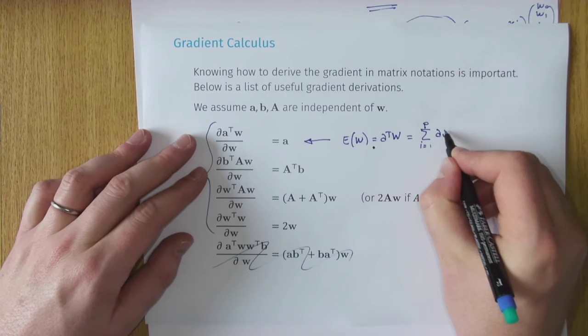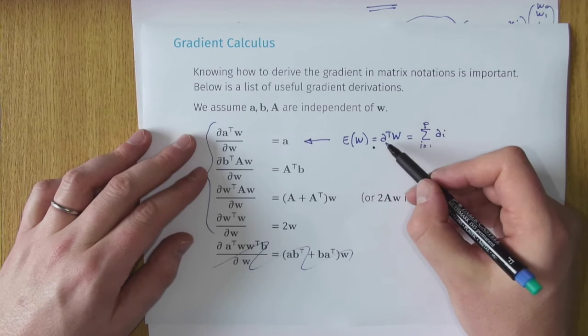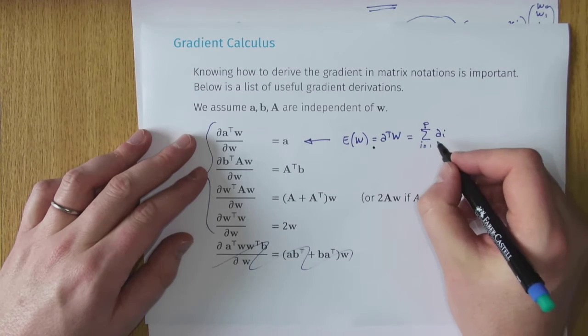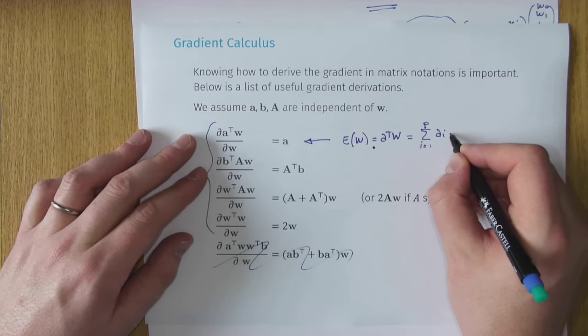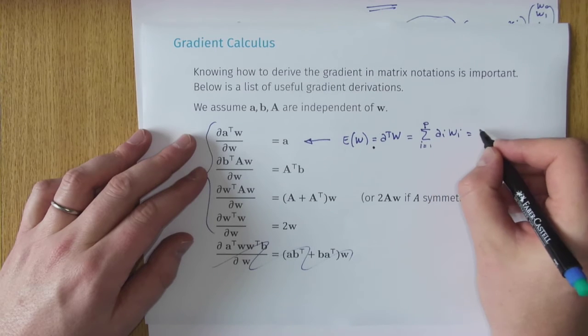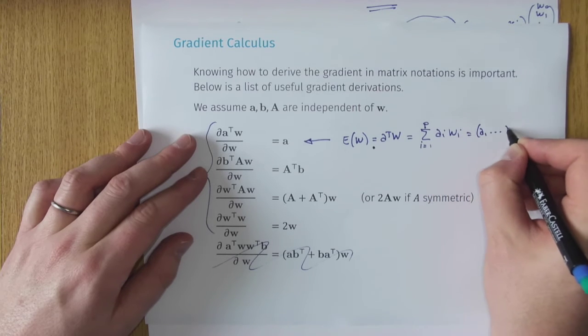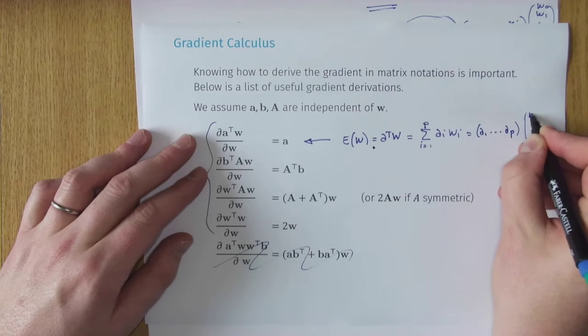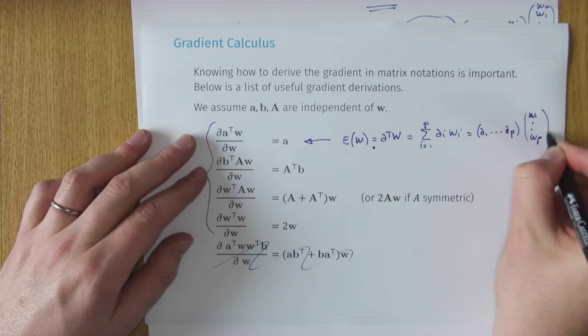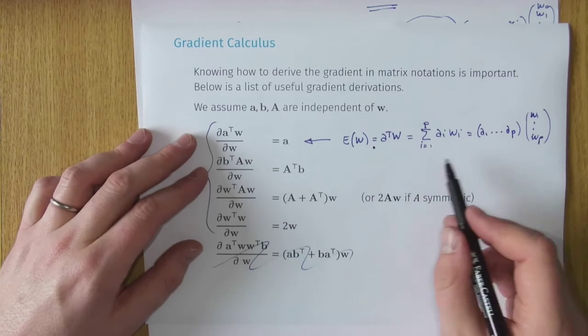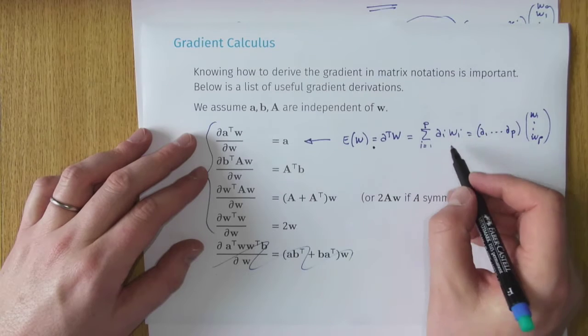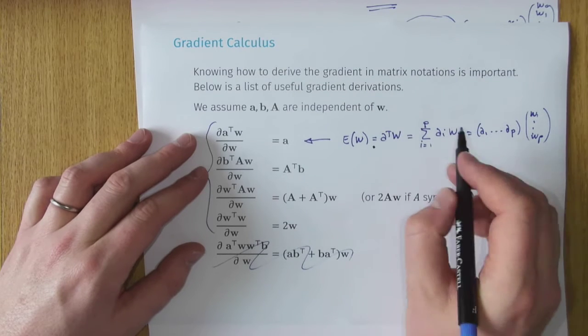It's A transpose W, so it's a sum of A_i and W_i, where i goes from 1 to p, with A_1 to A_p and W_1 to W_p. This is how you do the computation, and this is the form you have.